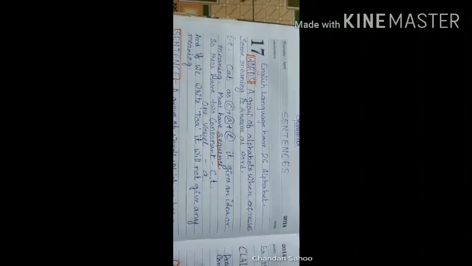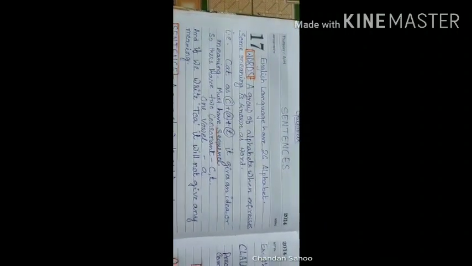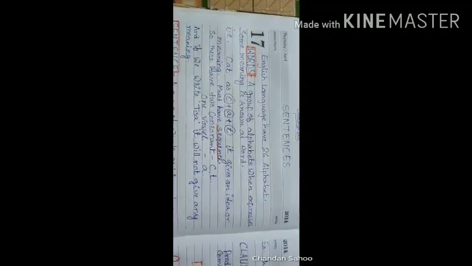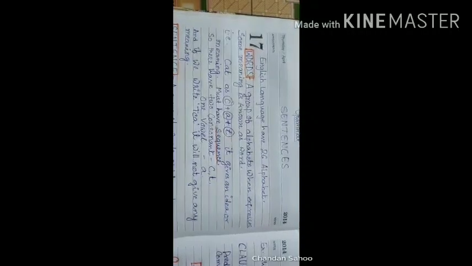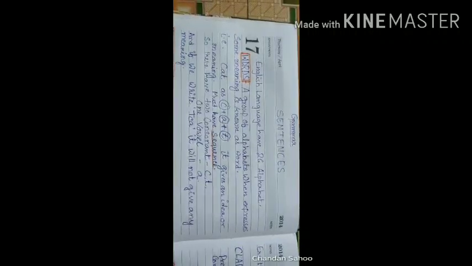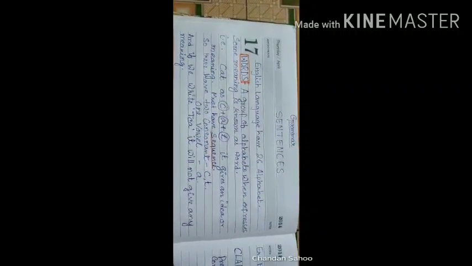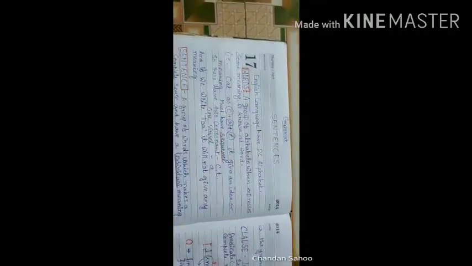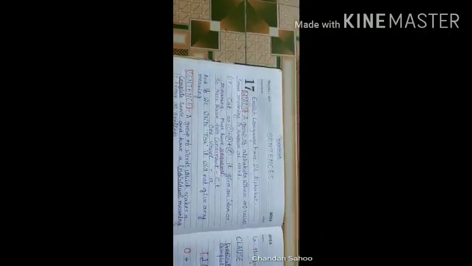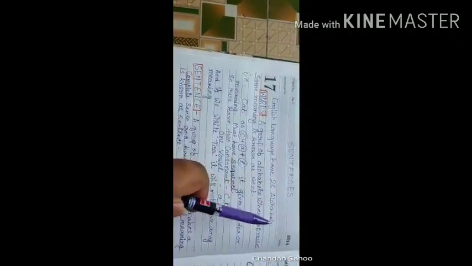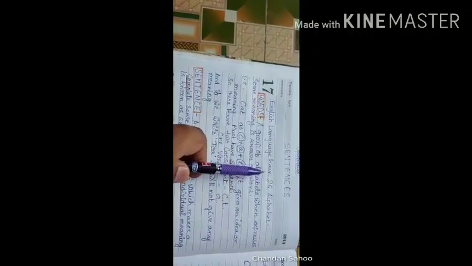When we are talking about an English sentence, first of all we have to know how many alphabets there are in English. In the English language, there are 26 alphabets, and with those 26 alphabets we can make words.